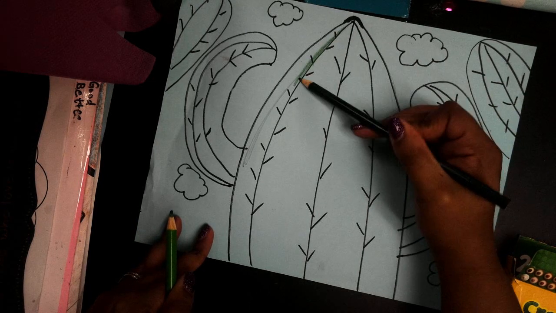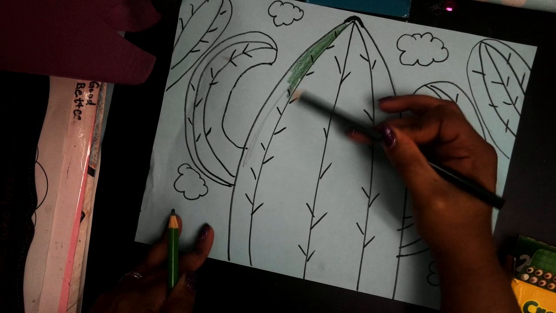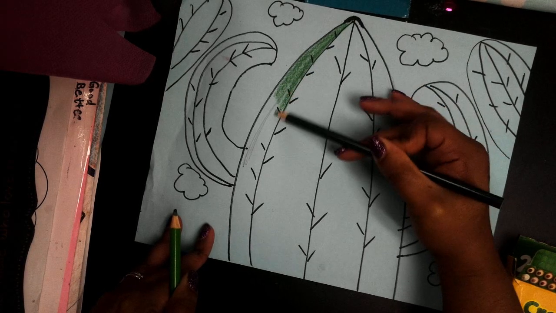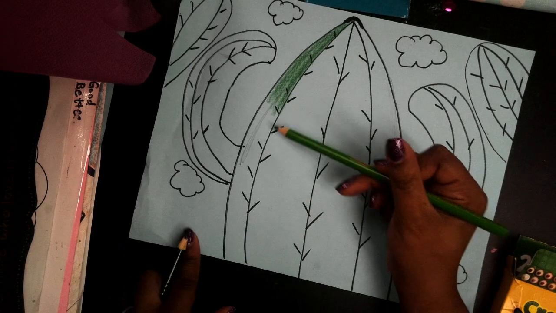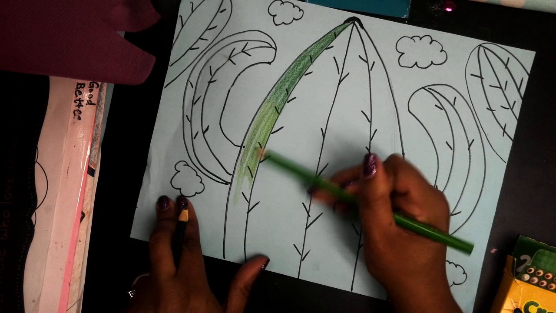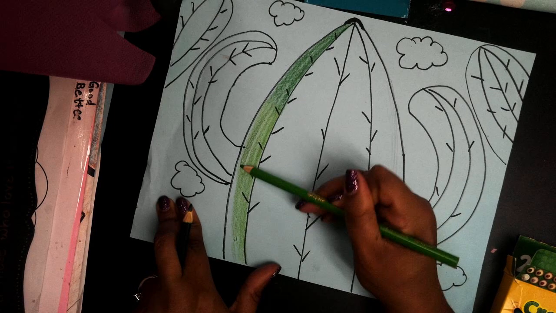So what I'm going to do is start off with the dark green. Okay. And then I'm going to put light green at the bottom.